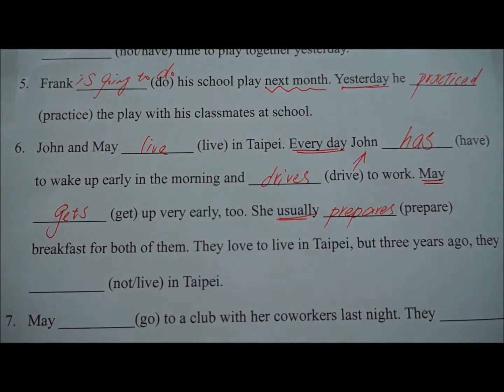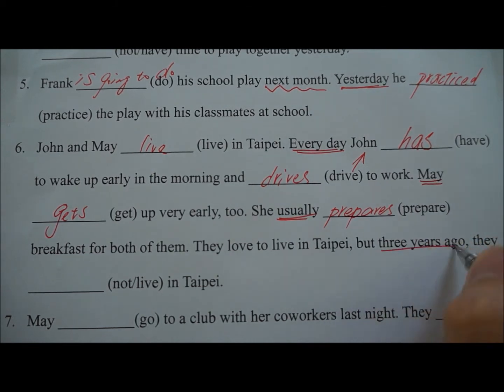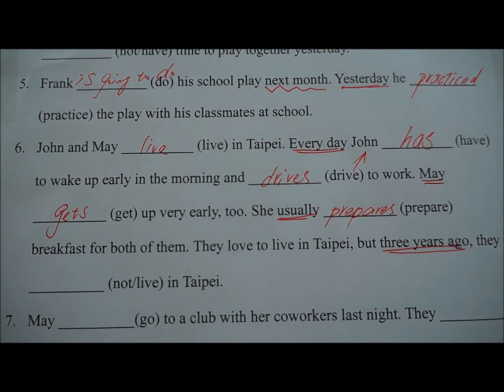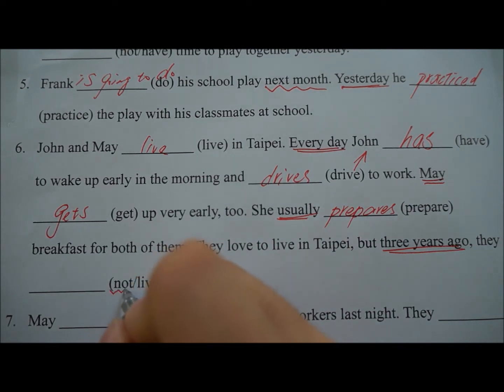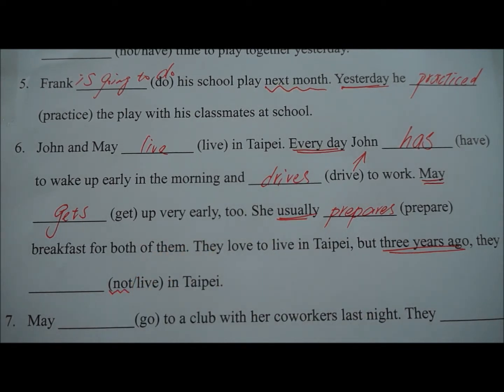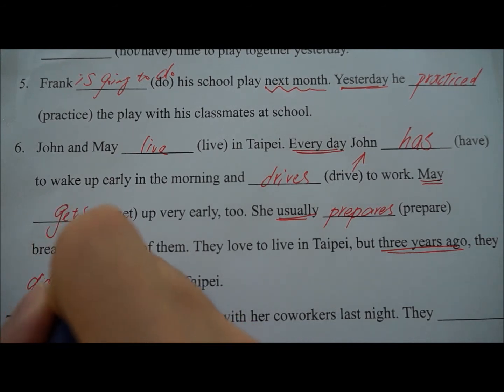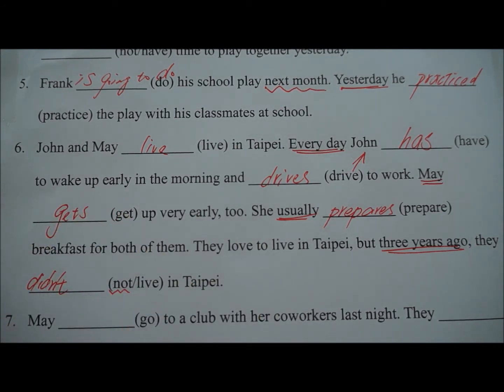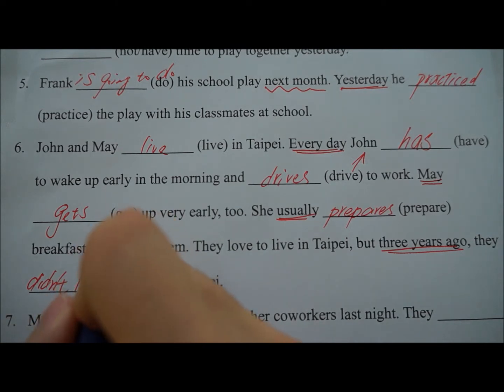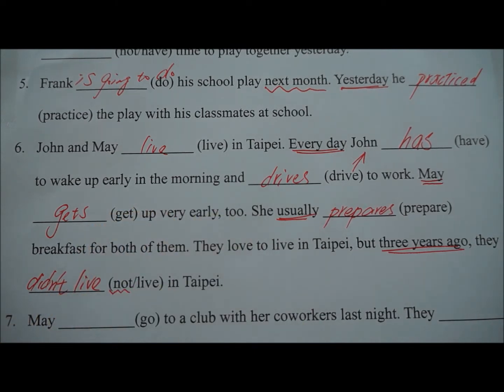So we say she usually prepares breakfast for both of them. They love to live in Taipei, but 3 years ago they ___ in Taipei. First, look at the time marker. They were talking about something that happened 3 years ago, so it should be in the past tense. And there is "not" over here, so it is a negative sentence. Past tense, negative sentence, we need the helping verb did. So it is didn't. Remember: helping verb, base verb. So didn't live in Taipei.